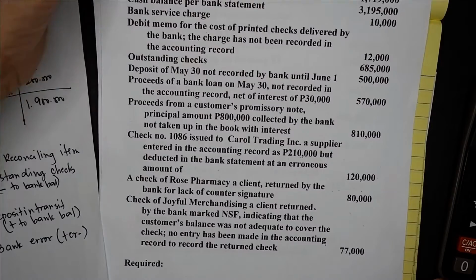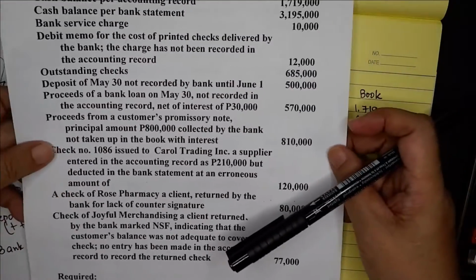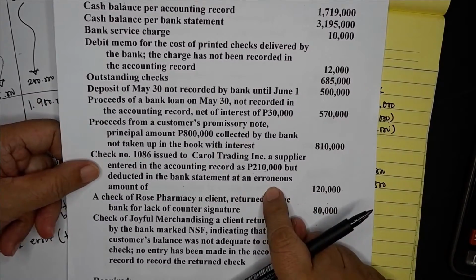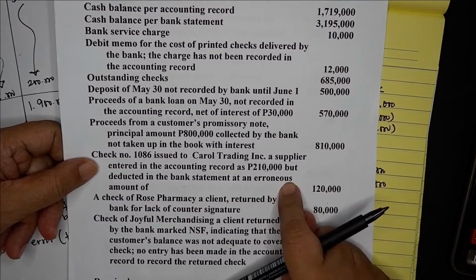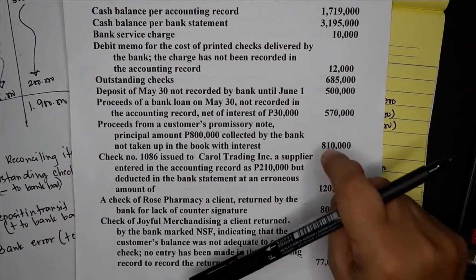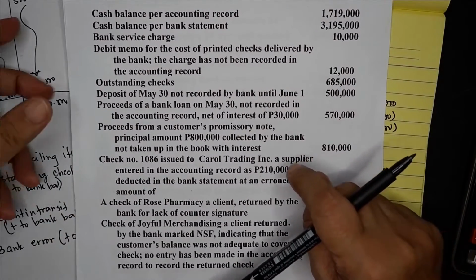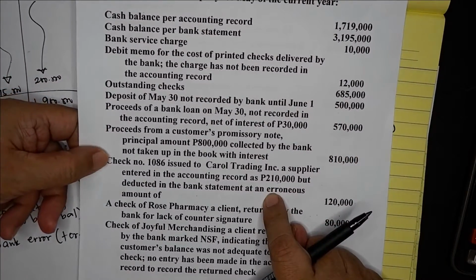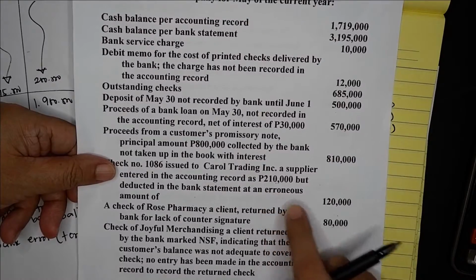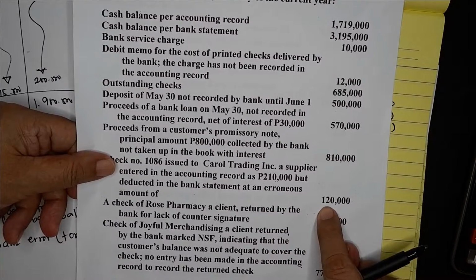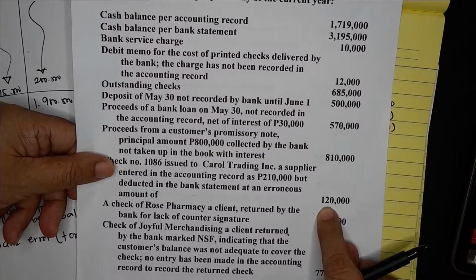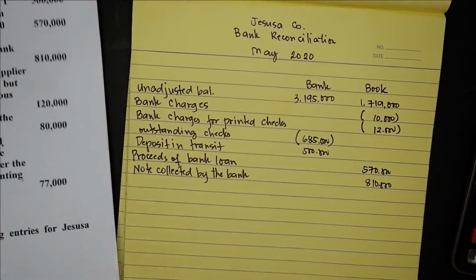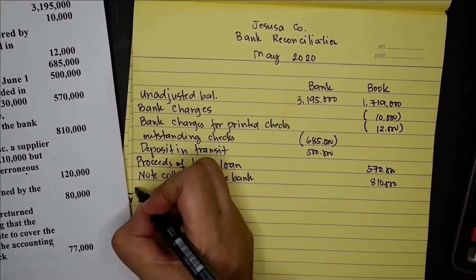So think of the transaction and its effect on our cash. The bank should have deducted 210,000 from our account, but instead they deducted only 120,000. So the 90,000 difference is, so we have here bank error.